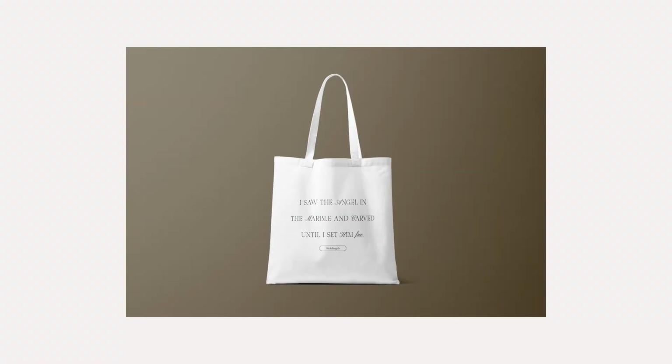Now, I don't have the final piece to share with you today, but I do have a mock-up to share with you. So this is the front and the back of the tote bag, and I cannot wait to receive the final version of this as well.